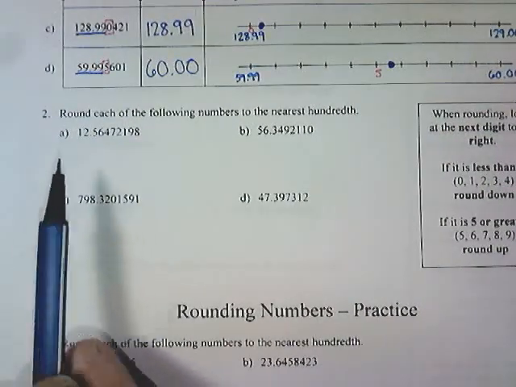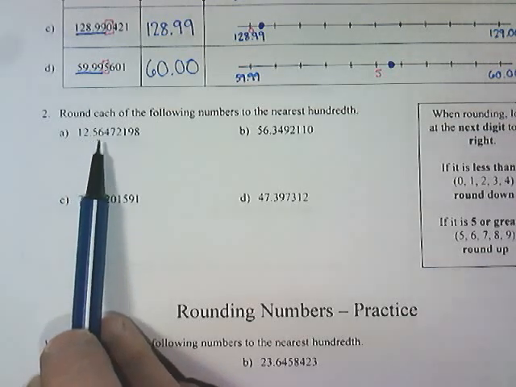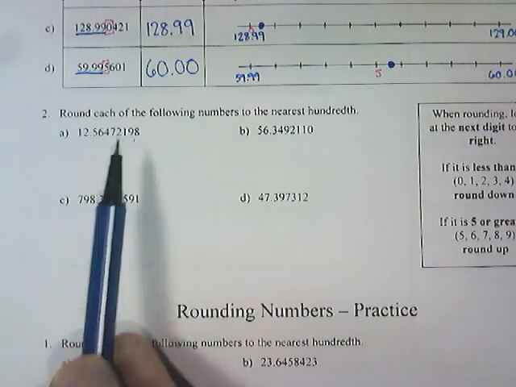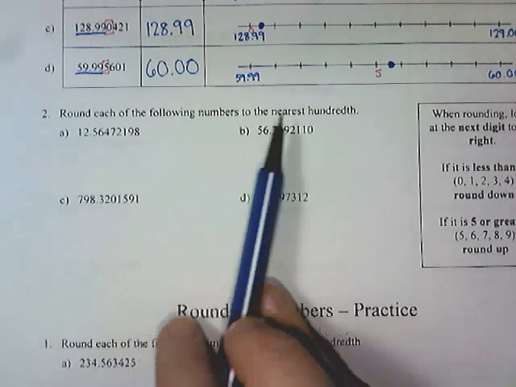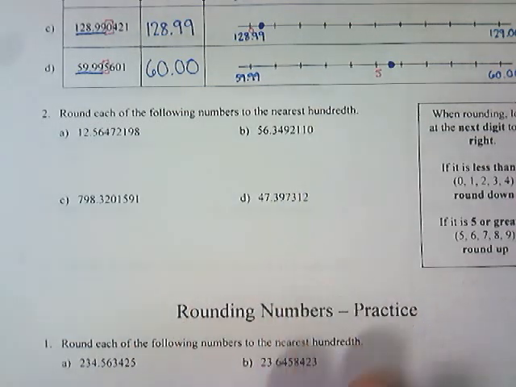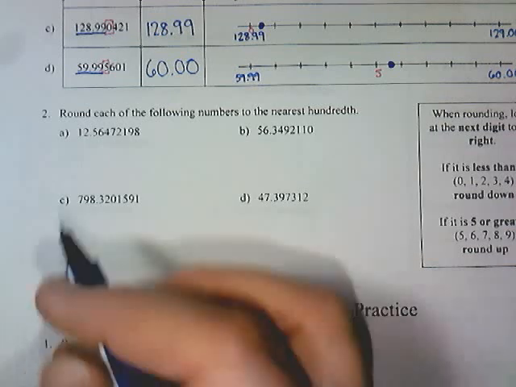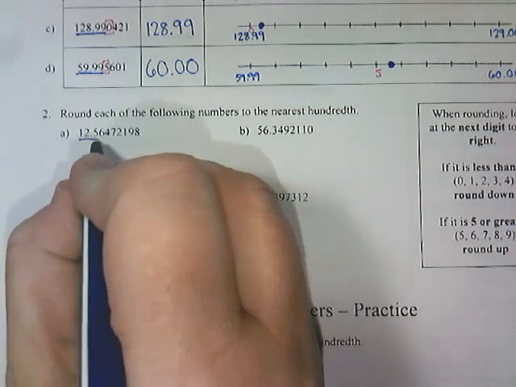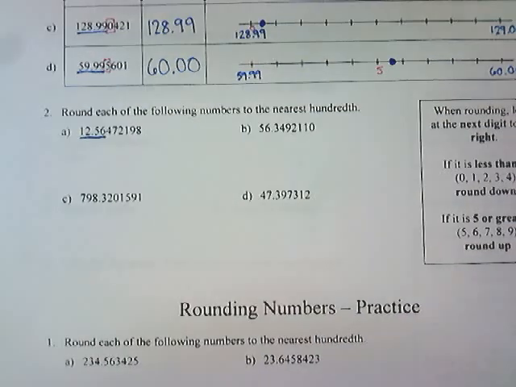Our first one here, we have 12.56472. I want to round to the nearest hundredth, which is 2 decimal places, so 2 numbers after the decimal. So that is 12.56. And what I need to do is decide whether that is going to stay at 12.56 or whether we're going to push it up to the next number, which is 12.57.